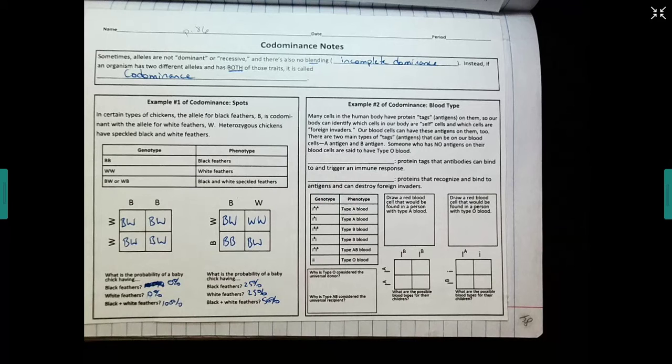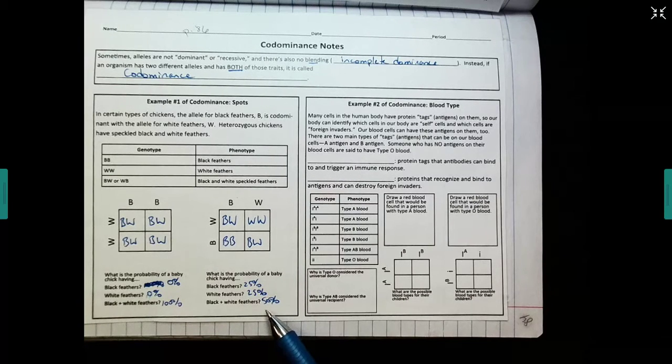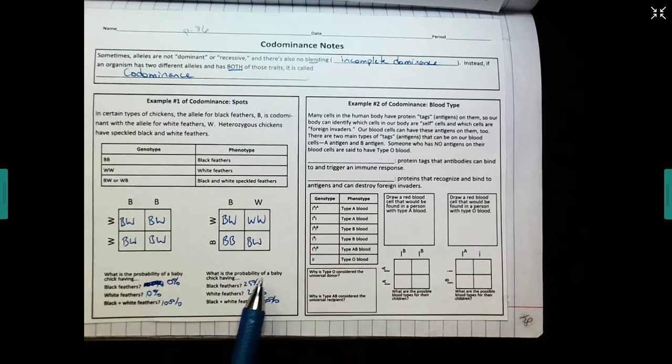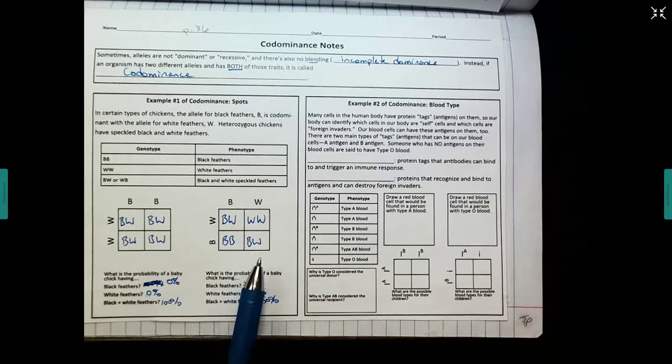So one easy way to check yourself to make sure you have your probabilities correct is that it should always total 100. And that's how I caught my mistake over here, because I saw 100, 0, 100. And I was like, 200%, that doesn't work. But I did manage to catch that. So that's what we mean by codominance. And that's an easy example.